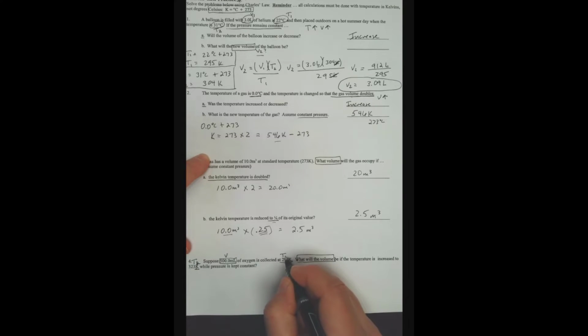Okay, so this, we automatically know that this is going to be temperature 2. This is going to be temperature 1. This new volume is going to be V2. And this original volume is going to be V1. So again, what we don't know is our V2.